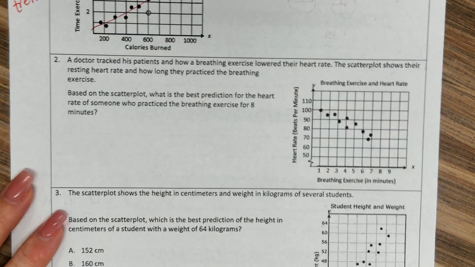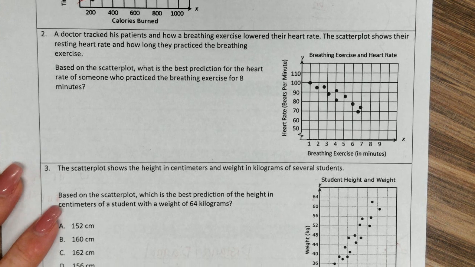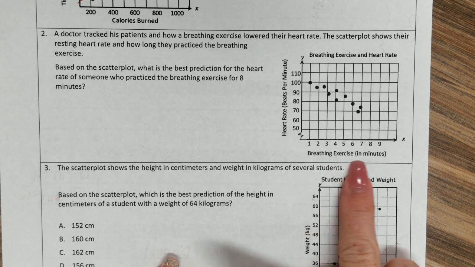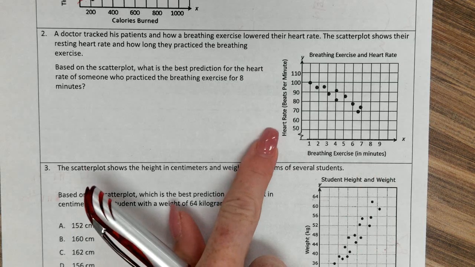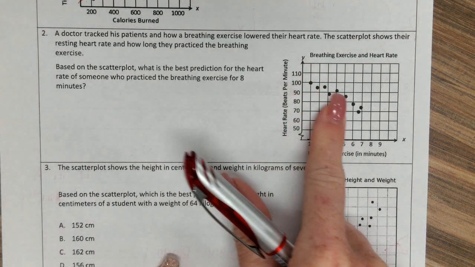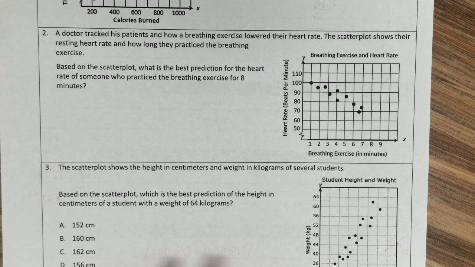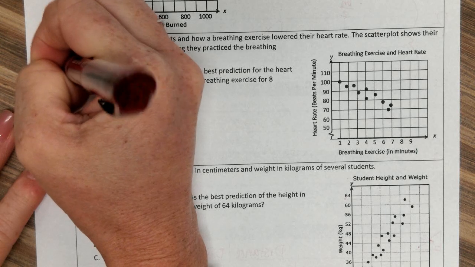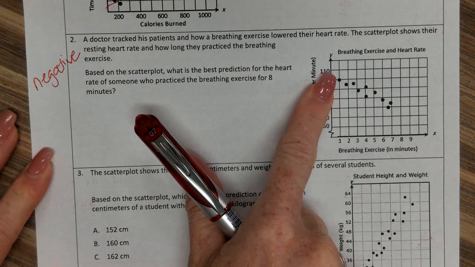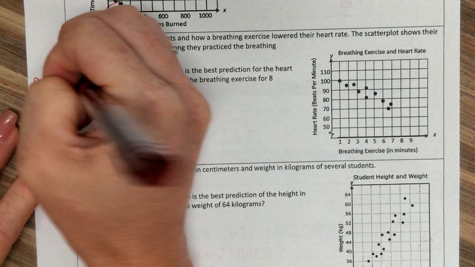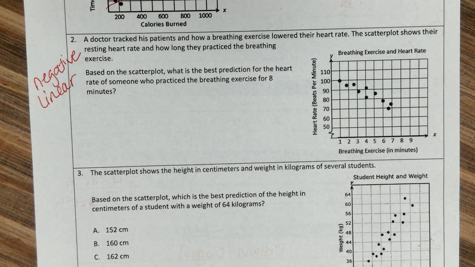All right, let's look at the next one. A doctor tracked his patients and how a breathing exercise lowered their heart rate. So everybody look. Here's the breathing exercise in minutes. Over here is the heart rate. So the more they do it, what's happening to their heart rate? It's going down. So what kind of relationship is this? It's negative. What else is it? Is it moving in a straight line pattern? Yes, so it's a negative linear relationship.